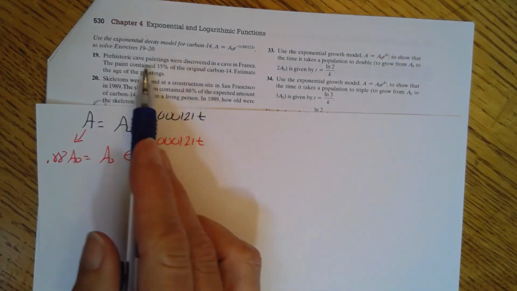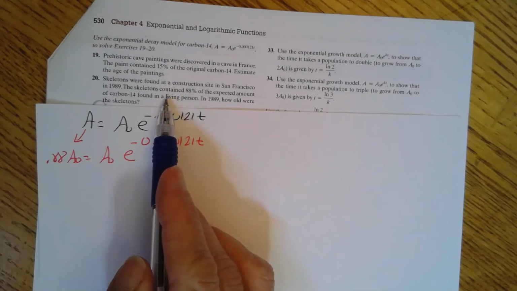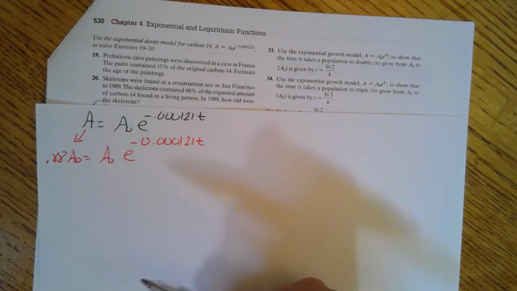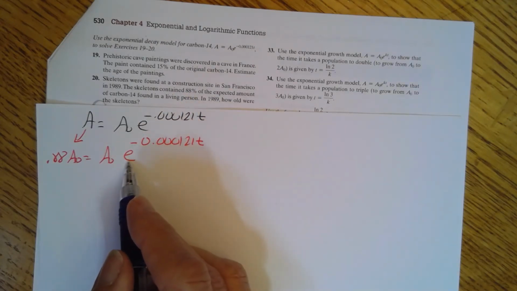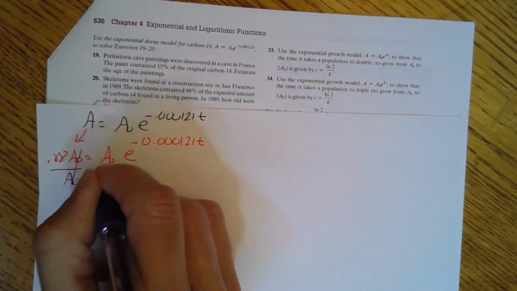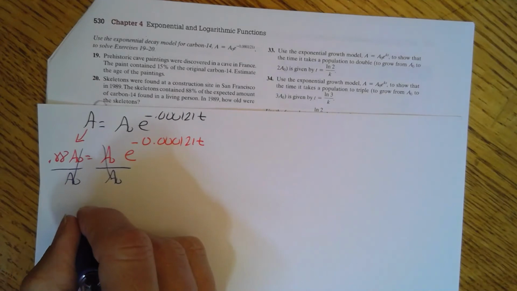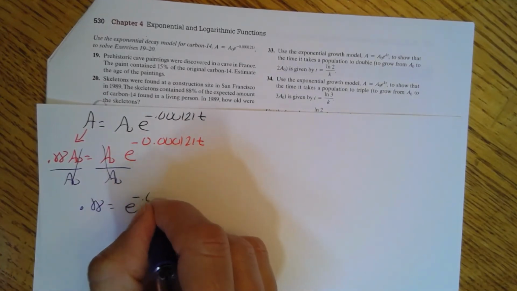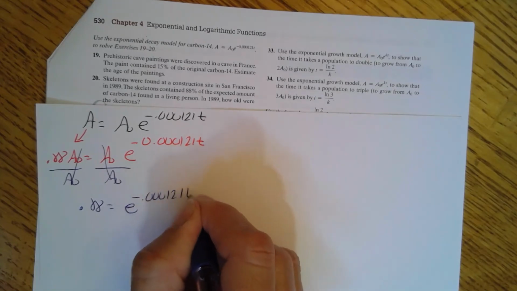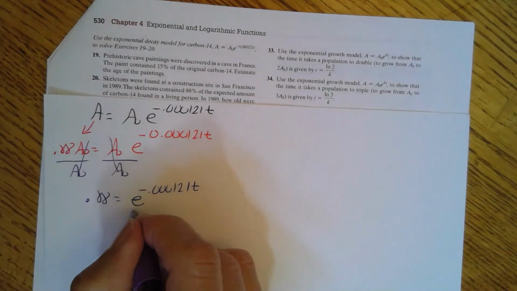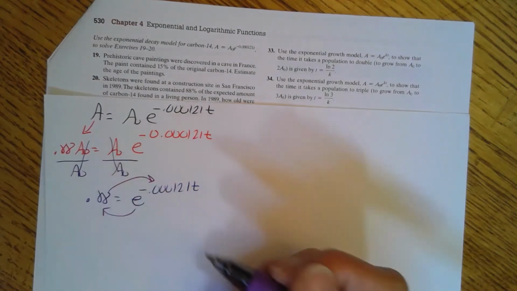So make sure you really understand why I'm multiplying 88% times the original amount. Again, they didn't tell us the original, so since we don't know the original, we call it A naught, but we do know we had 88% left. 88% of what? The original. So now, just like on all of the problems, we want to get e by itself, so we need to divide by A naught, and look what happens. The A naughts cancel. So we get 0.88 equals e to the negative 0.000121 t. And then we're just going to do the same steps, changing the exponential equation into a log equation.